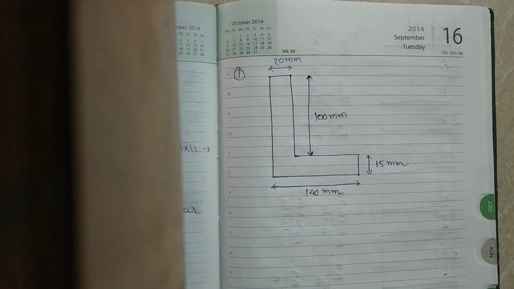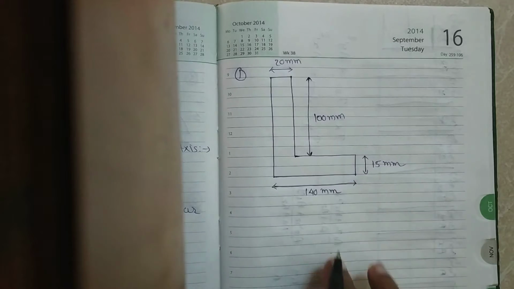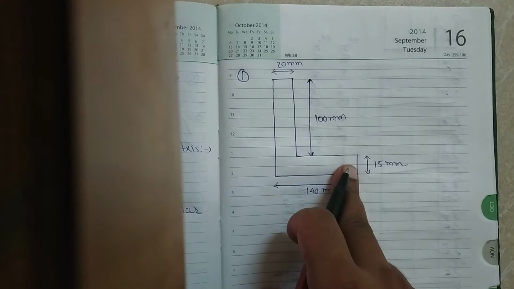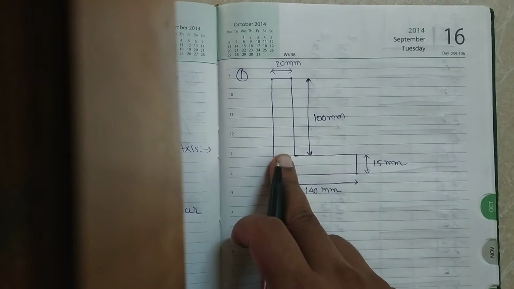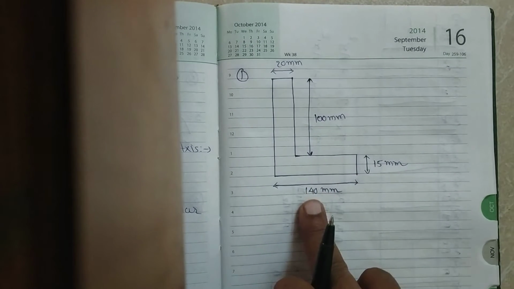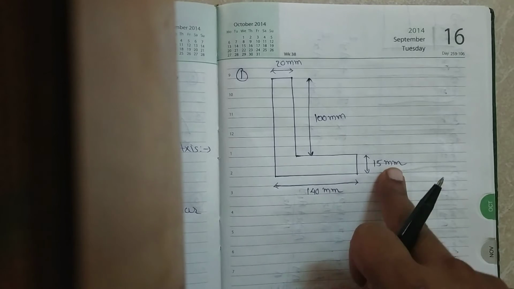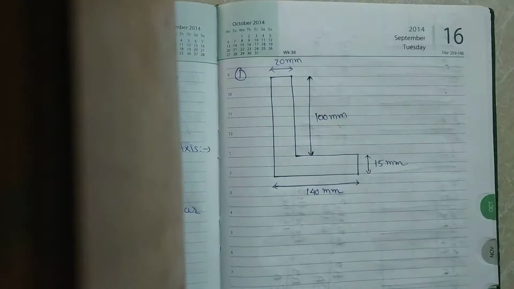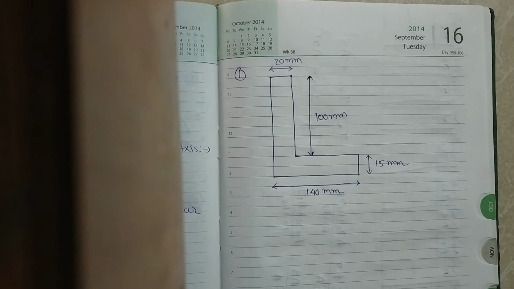Good morning, everyone. So today we are going to solve several examples of such cross sections to calculate the moment of inertia. Right. So here you can see, first of all, we have one L-shaped cross section, and this L-shaped cross section has the dimensions as mentioned here. This one is 140 mm, the width is 15 mm, and this one is 100 mm, and this has a thickness of 20 mm. Right. So the job is to calculate the moment of inertia of this given cross section.